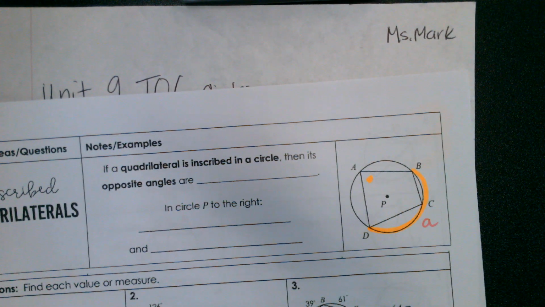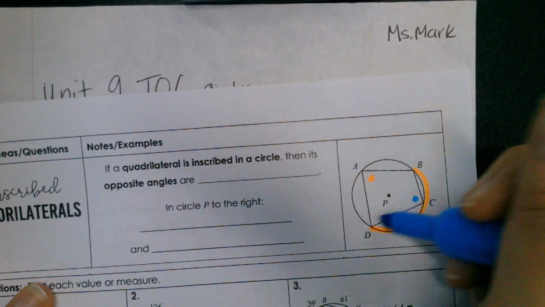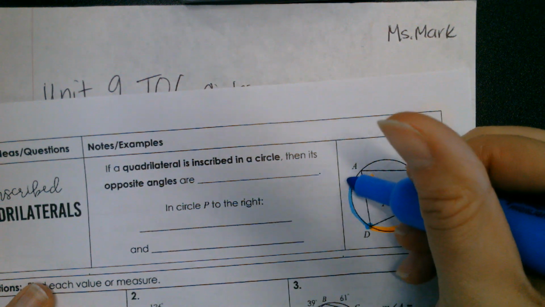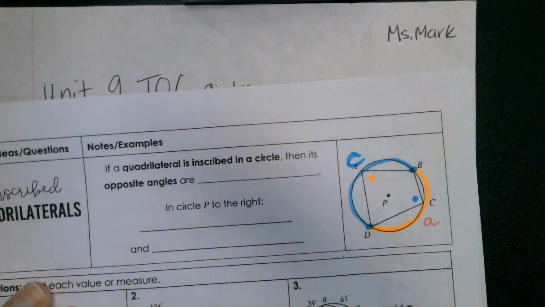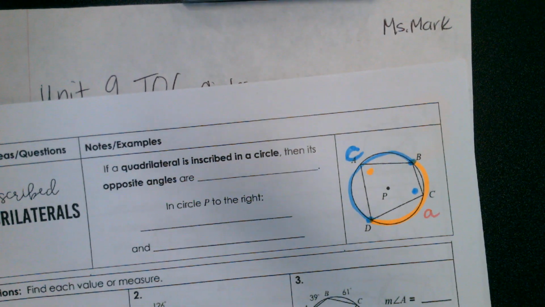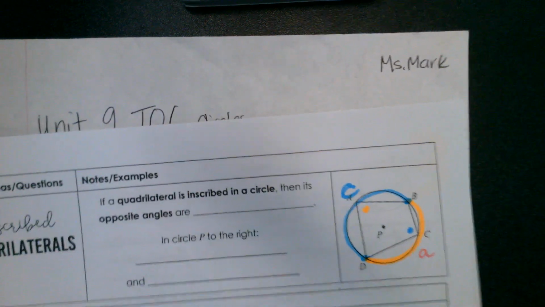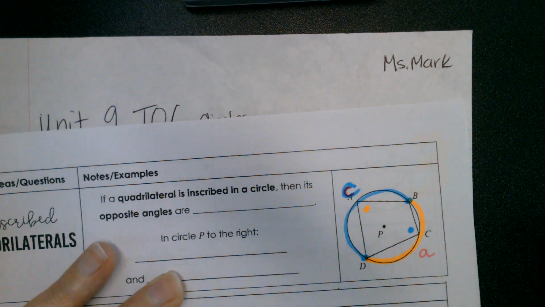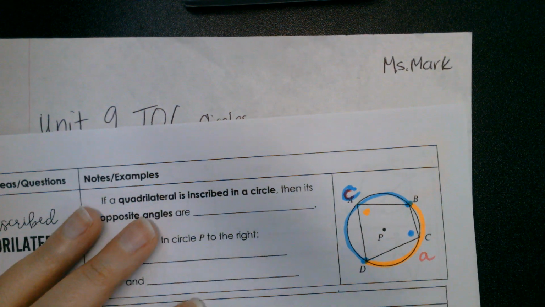And then with a different color, you're going to do the same thing for its opposite angle. So C intercepts from D to B. So we're going to write little c there. I should have done it in the same color, like pink, little c. Okay. What do you notice about the arcs, A and C?